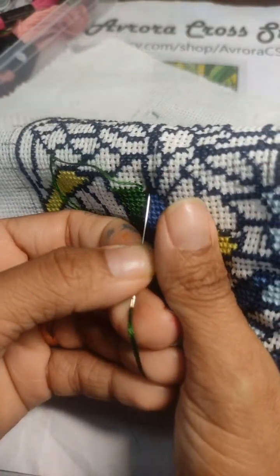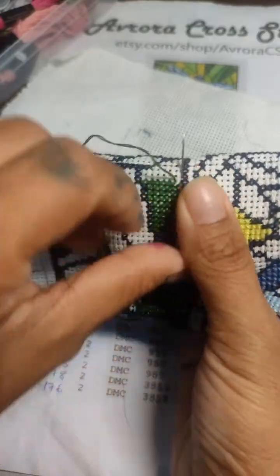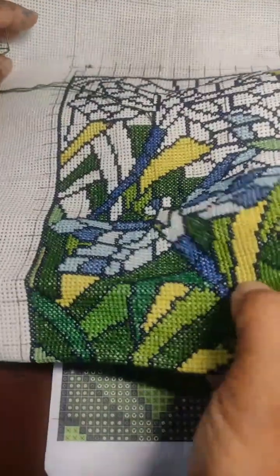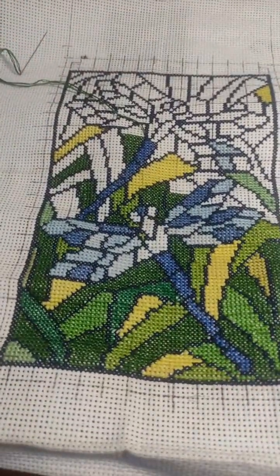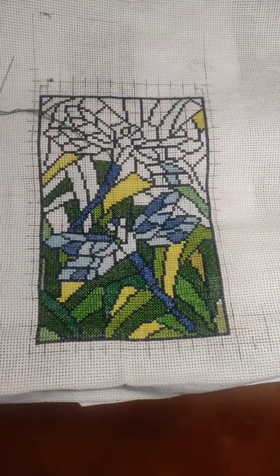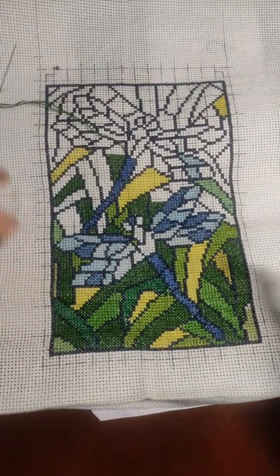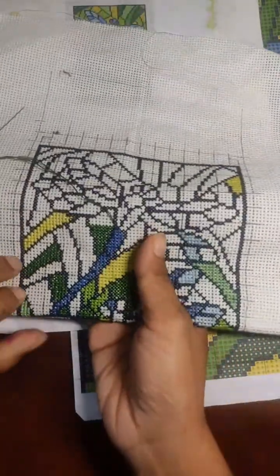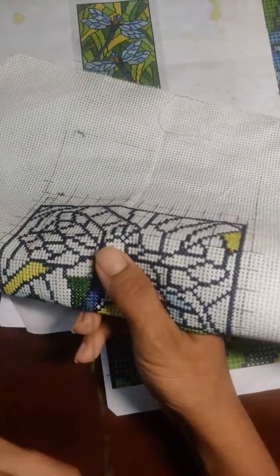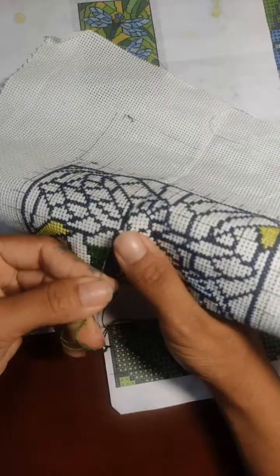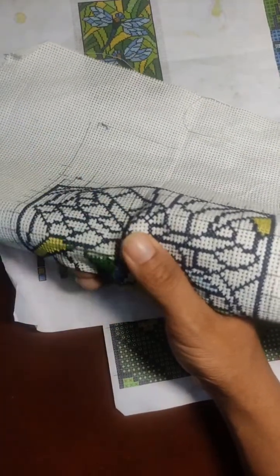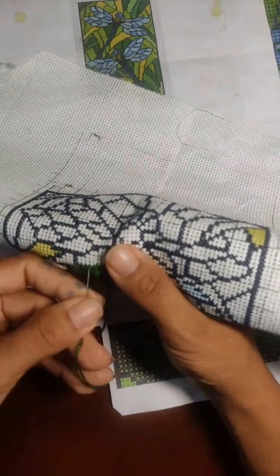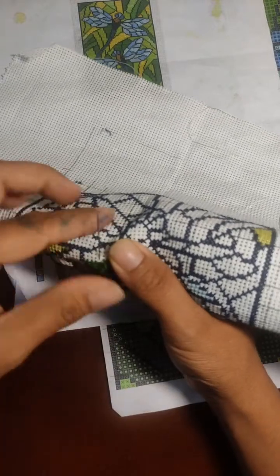This is Anchor shade 246. I'm working with 14 count Aida fabric. Can I show you the entire thing? Let me adjust the camera for you so that you can see. This is how it looks currently. Not sure which view is better, but I hope you can see. For ease of use, I'm folding it like this because I like to sew with my hand. This is faster for me. Most people work with hoops.